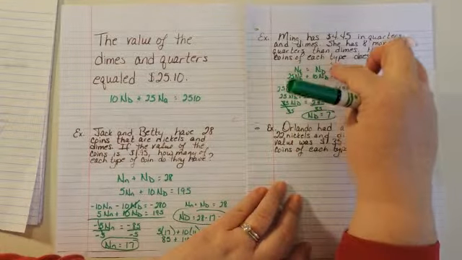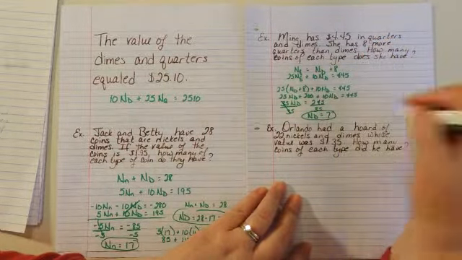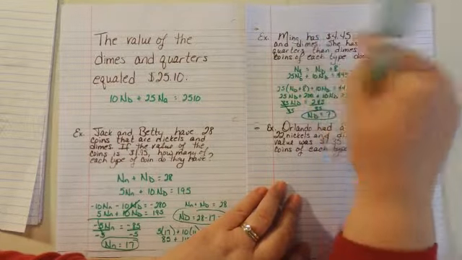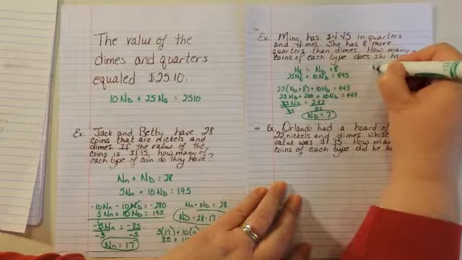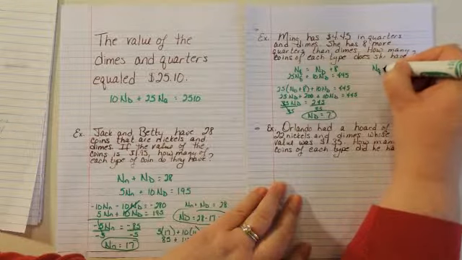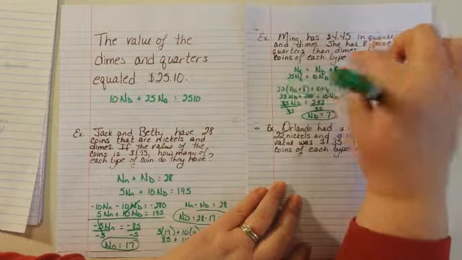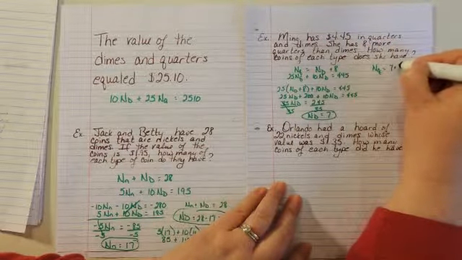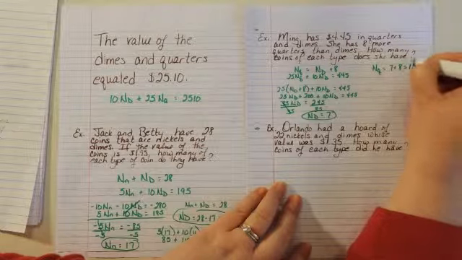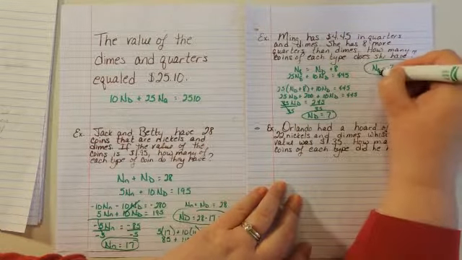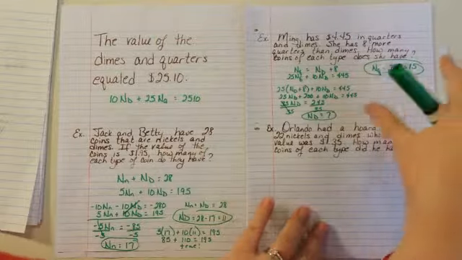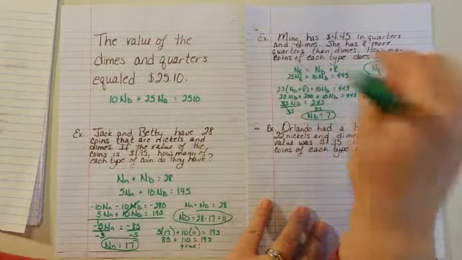Okay, now we can substitute that number back into this equation. So the number of quarters equals the number of dimes plus 8, so that would be 7 plus 8, which equals 15. And now we're going to check this by substituting both of these values into the other equation.